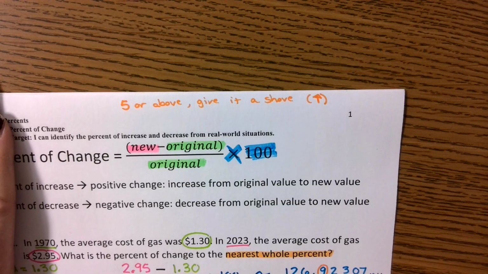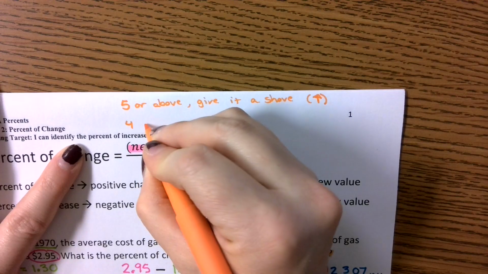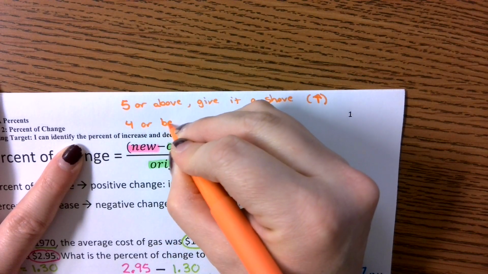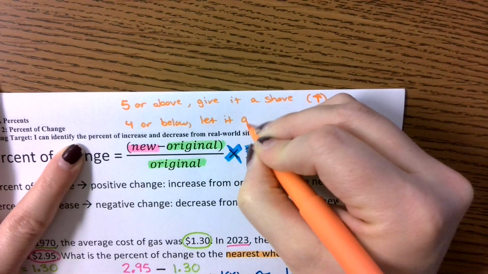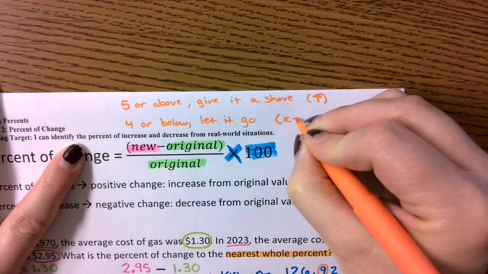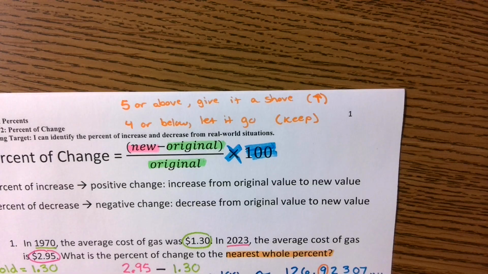If it is 4 or below, you let it go. That means you're just going to keep it as is. There's your rhyme. You know I love rhymes. 5 or above, give it a shove. Shove that value to the next number up. If it's 4 or below, you let it go. You leave it as it is. You keep it the same.